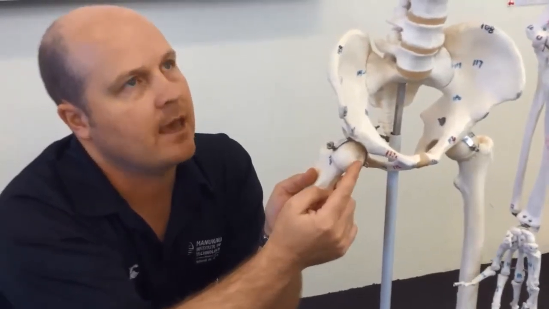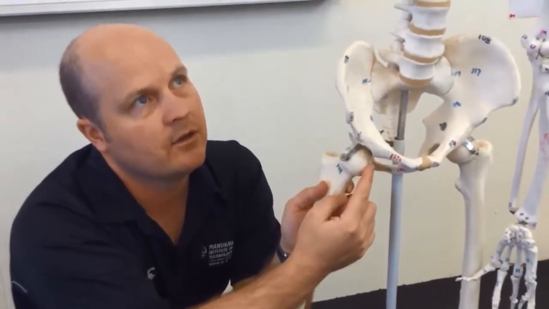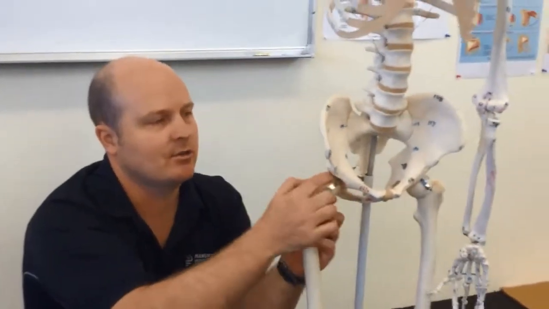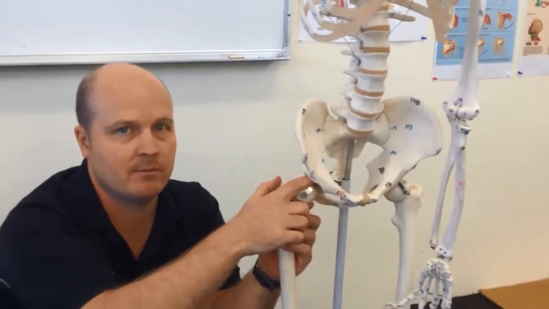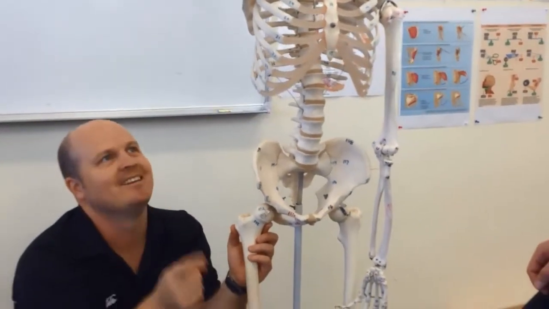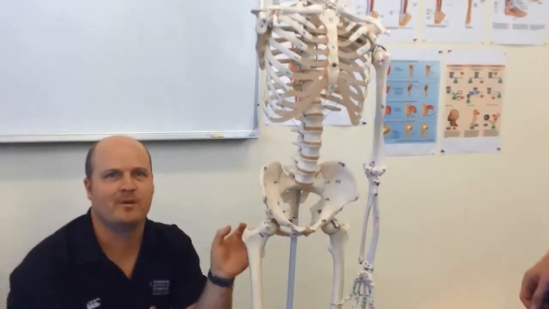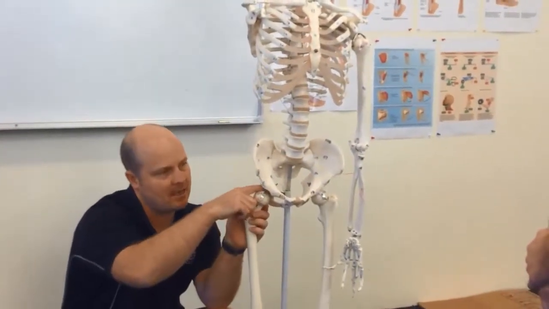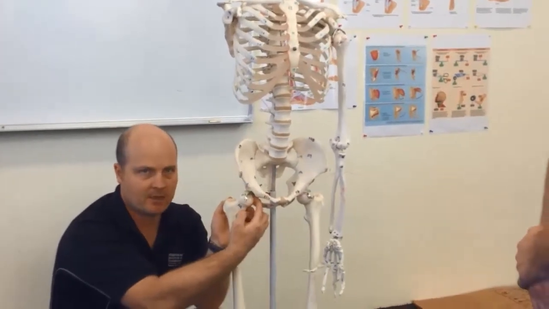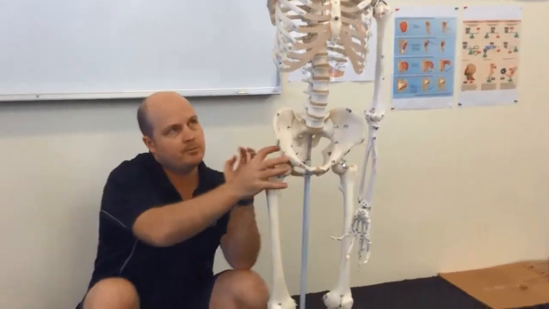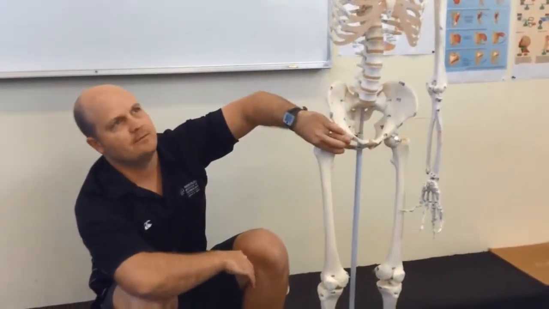Why do we have a fovea capitis? To secure the head of the femur in the acetabulum. Nice answer. And it secures the head of the femur into the acetabulum via the ligament of the head of the femur. So the ligament of the head of the femur attaches to the acetabulum and into the fovea capitis to stop it from dislocating. So the hip joint is a really stable joint.